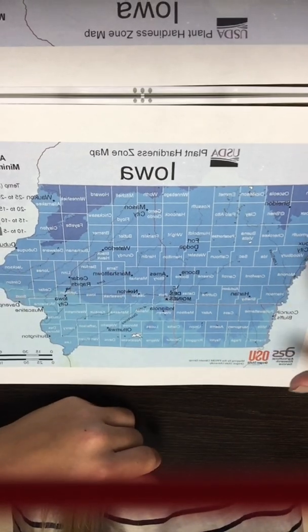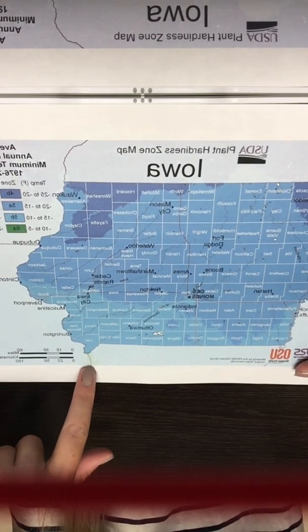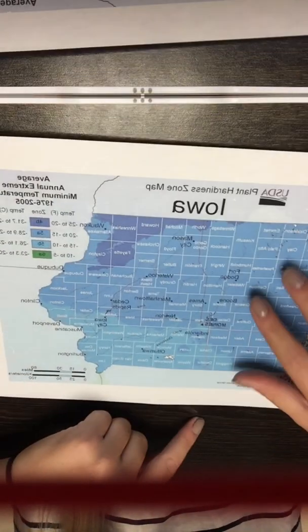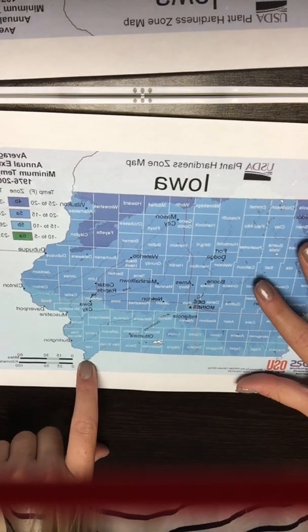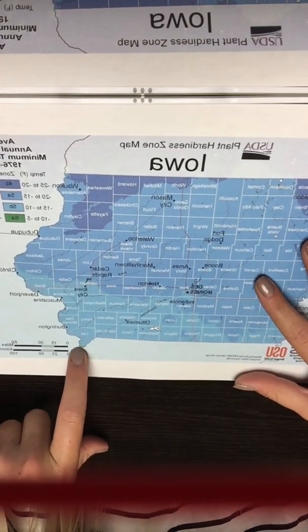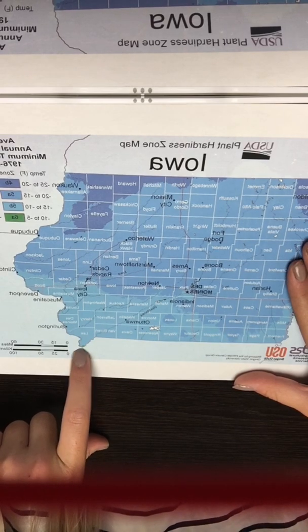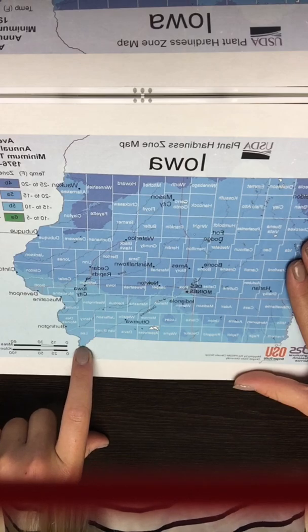In the winter, it stays pretty cold here. There's a little bit of green down here. You can kind of see that. And that would be at the very tip of the bottom of Lee County. That's the most southern part of Iowa, and that is where you find the green, so the -10 to -5 temperatures.